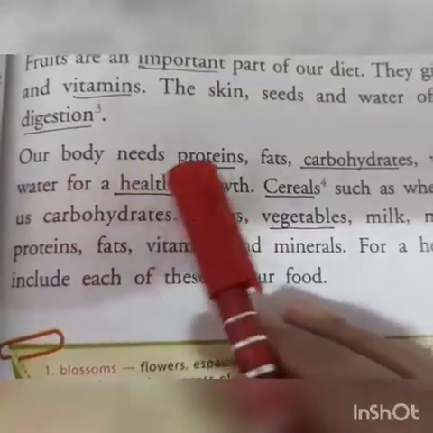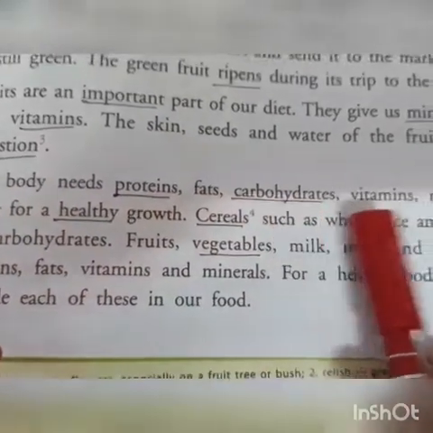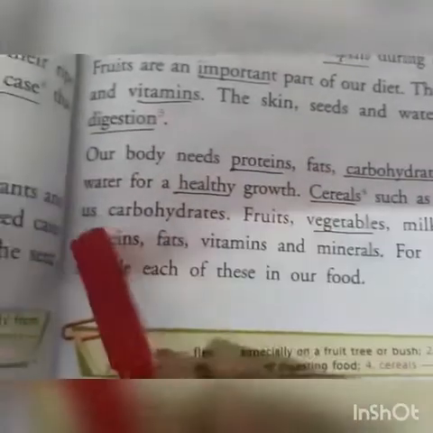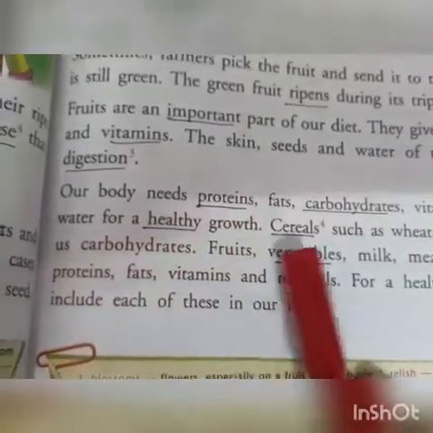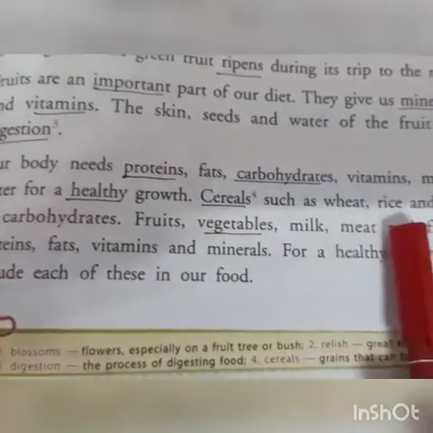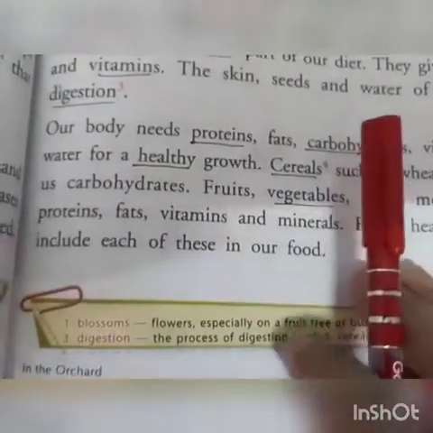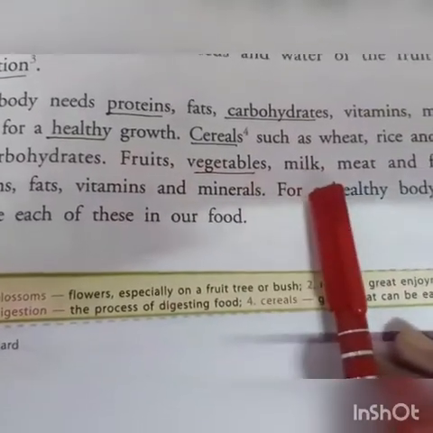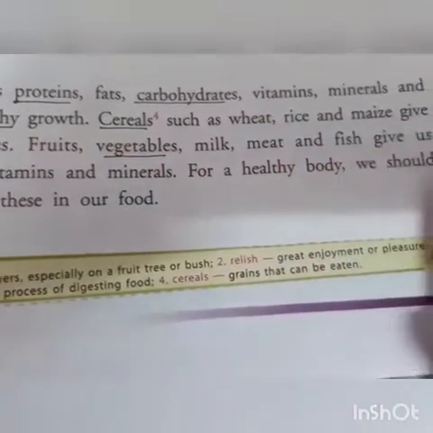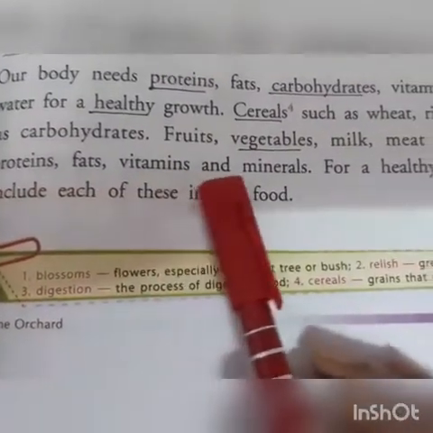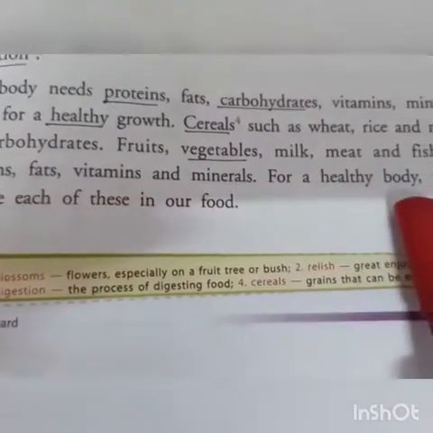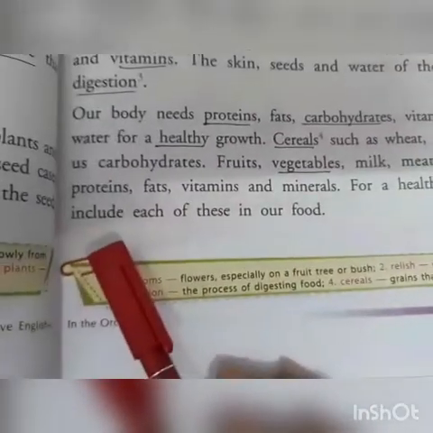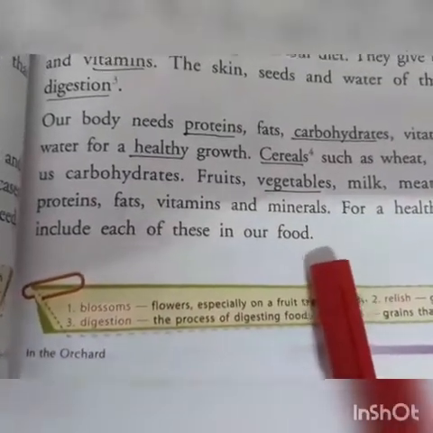The body needs protein, fats, carbohydrates, vitamins, minerals, and water for a healthy growth. Cereals such as wheat, rice, and maize give us carbohydrates. Vegetables, milk, fruits, meat, and fish give us proteins, fats, vitamins, and minerals. For a healthy body, we should include each of these in our food.